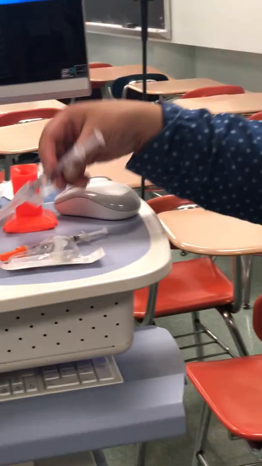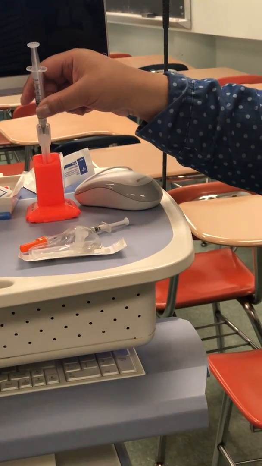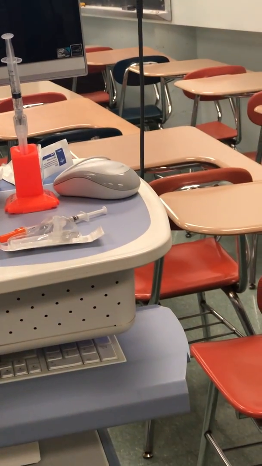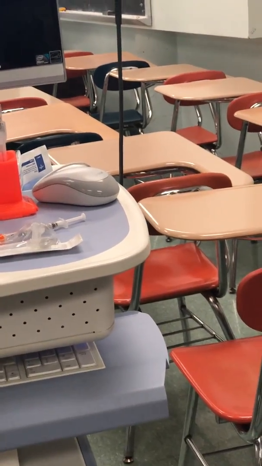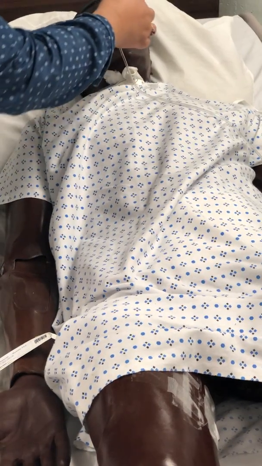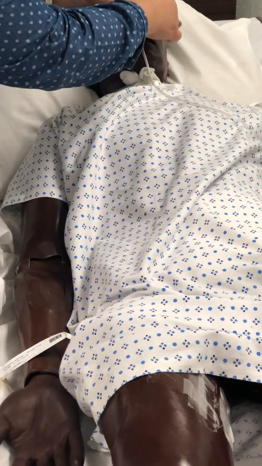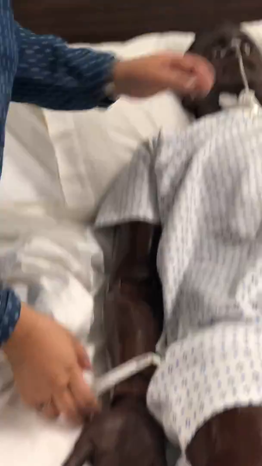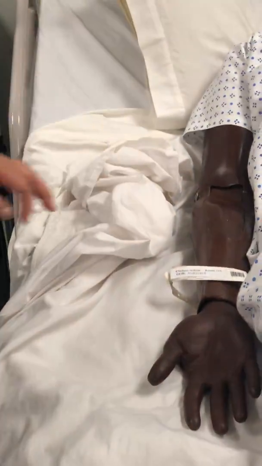So, we wash our hands already, but if you want to wash our hands again, that's fine. Wash your hands, and then you will introduce yourself. Hello, my name is Marlene. I'm your nurse for today. What is your name? What is your date of birth? Check the ID band and scan. Since this is close to you, you scan it, all right?